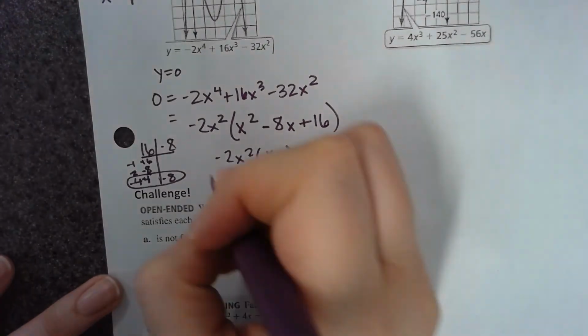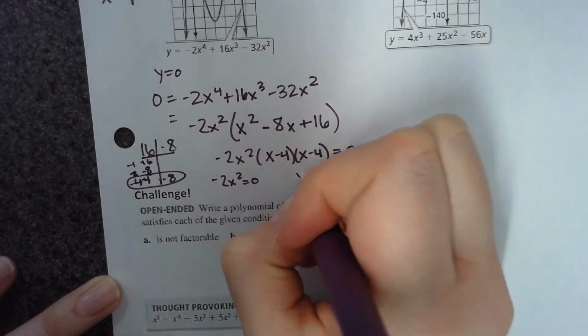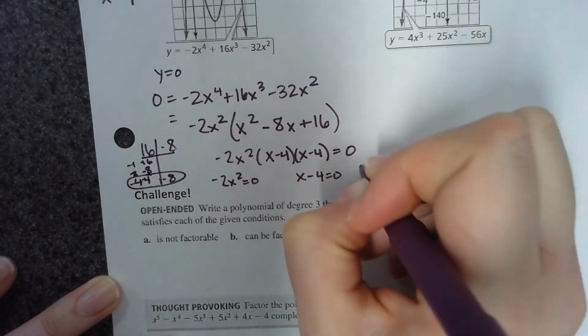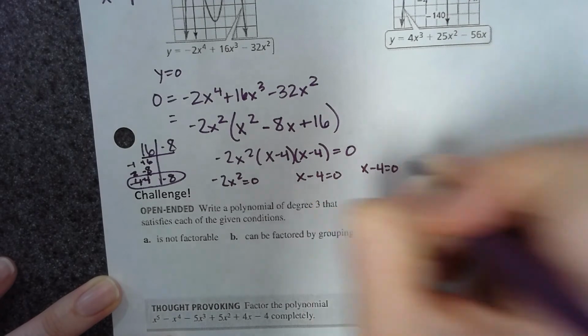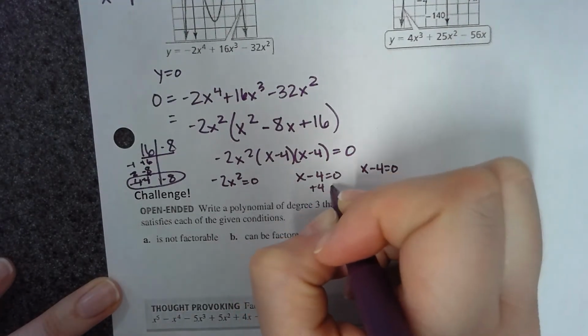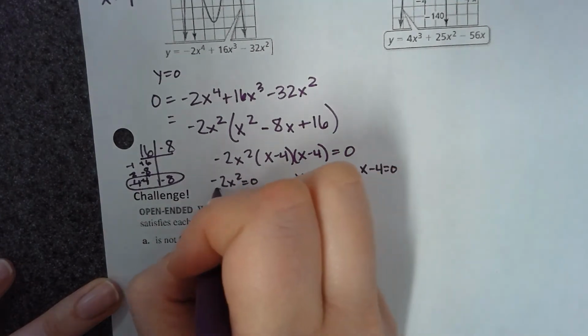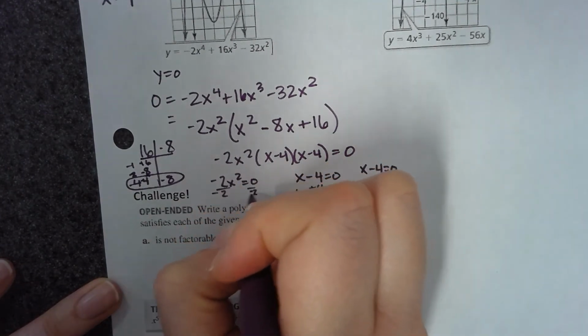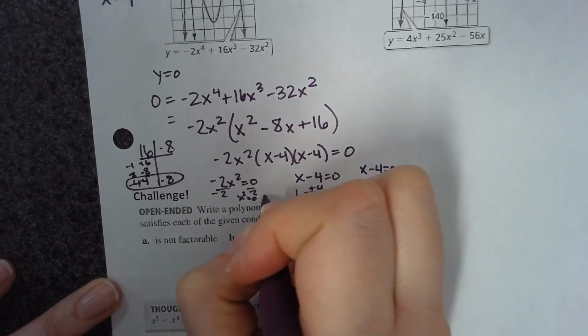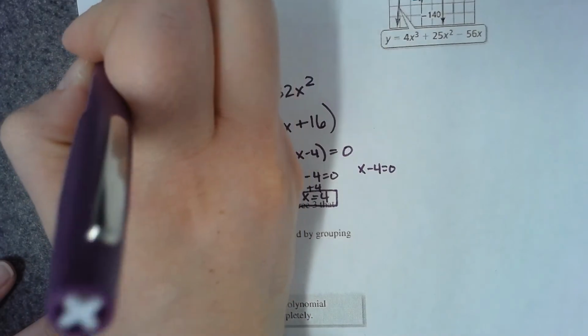So now we use our zero product property, so it'd be negative 2x squared equals 0, and x minus 4 equals 0, and x minus 4 equals 0. And so we know that this is going to give us the same answer, which is 4. So x equals 4. And then this, we're going to divide by negative 2. X squared equals 0. So x has to equal 0. So our predictions were right.